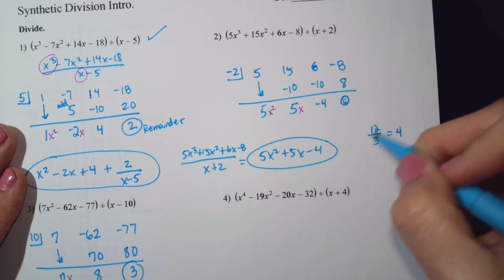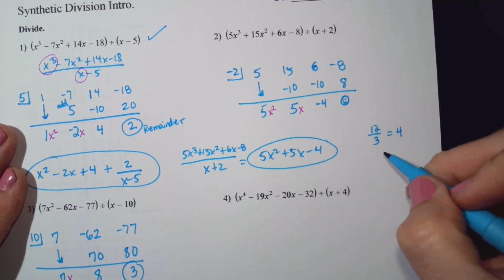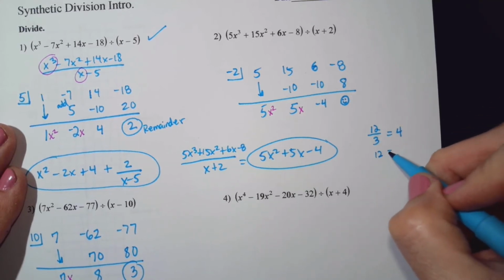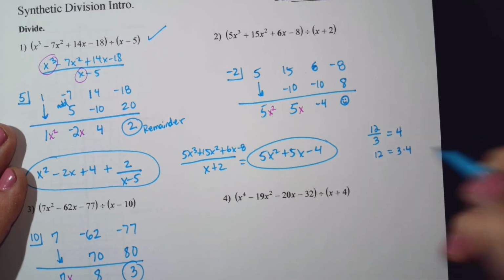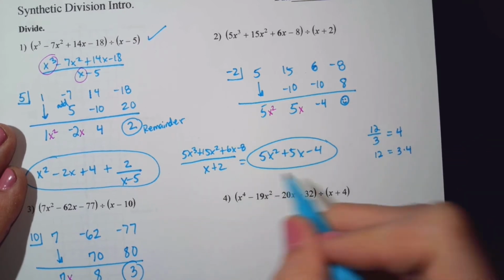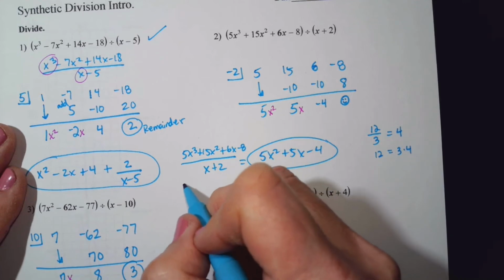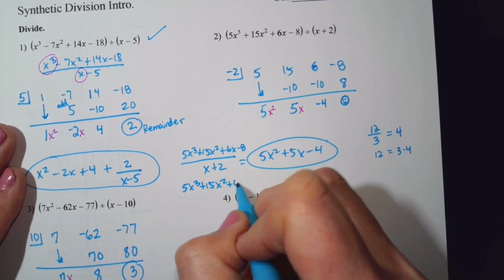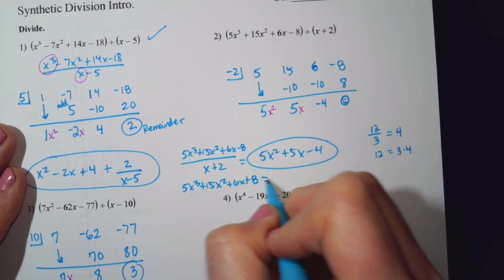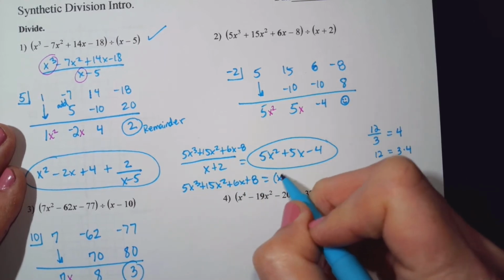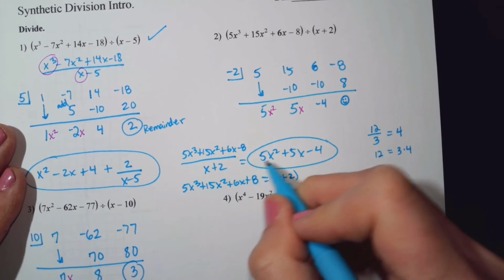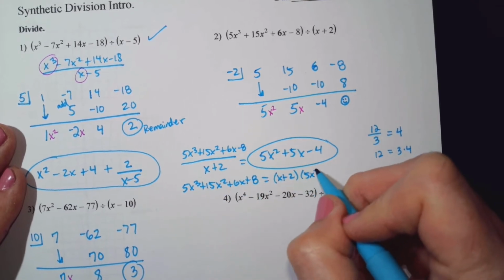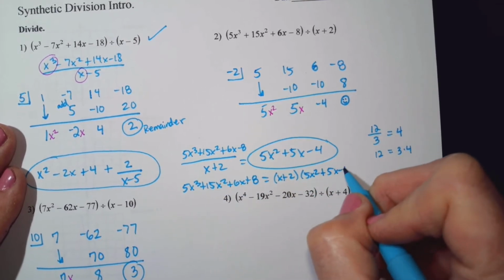Once you knew that, you could also say that 12 equals 3 times 4, right? So I can say that over here. I can now say that 5x to the third plus 15x squared plus 6x minus 8 is equal to x plus 2, that thing, times 5x squared plus 5x minus 4.